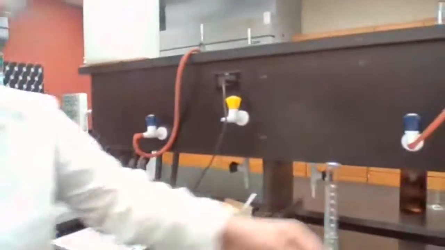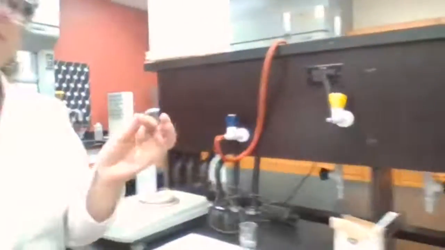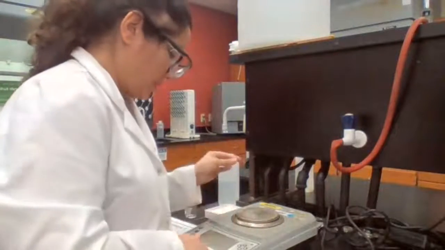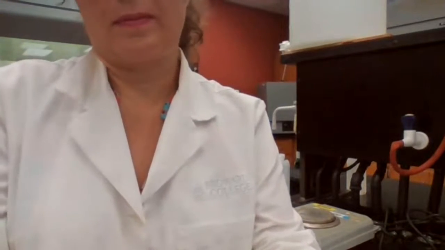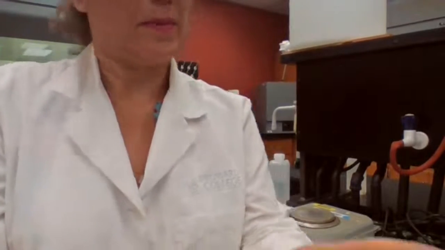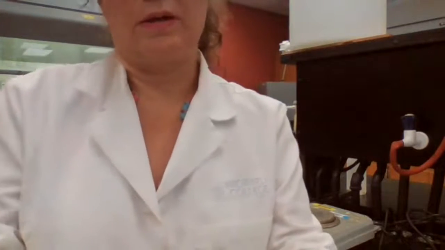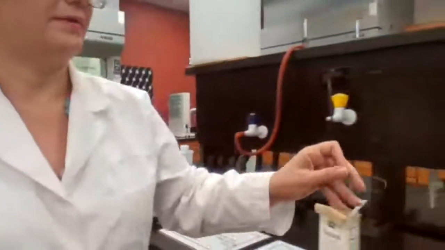Station 5 is piece of copper. You need the mass for the copper in order to find the mole. So we take the copper, we place on the balance, and record the mass for station 5. Is 1.108, 1.10, it's changing, gram. So we're done with the station 5.